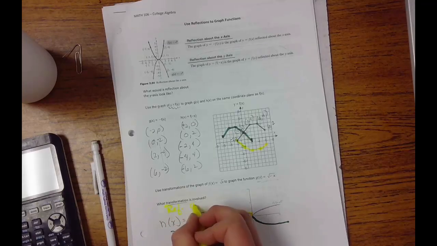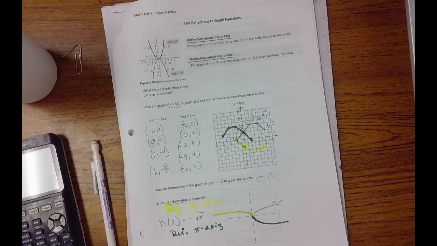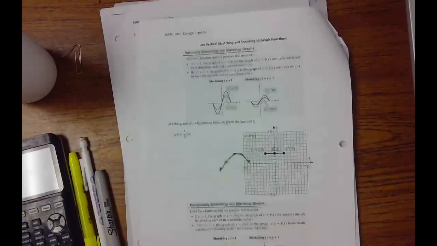Okay, any questions so far? All right. On the next one, if you notice my green flipped in, so let me see if I can grab another.